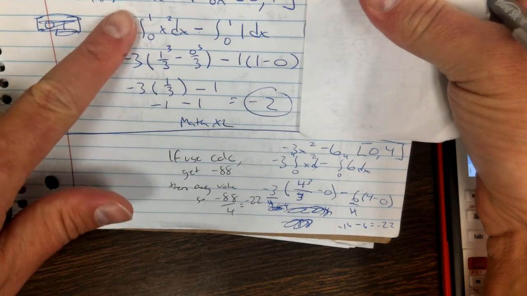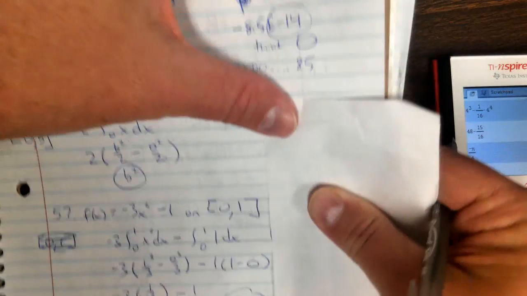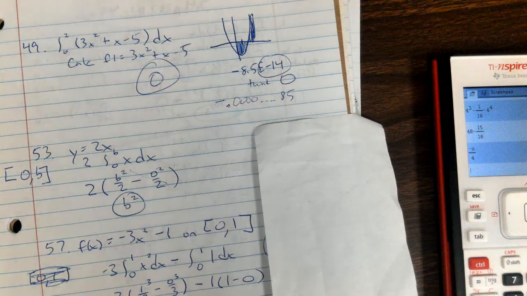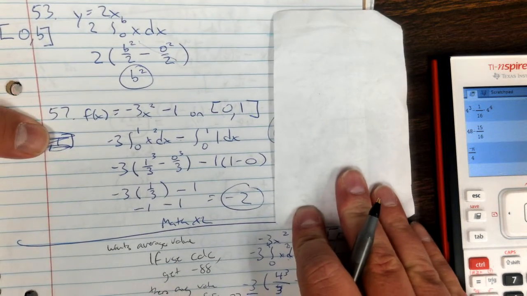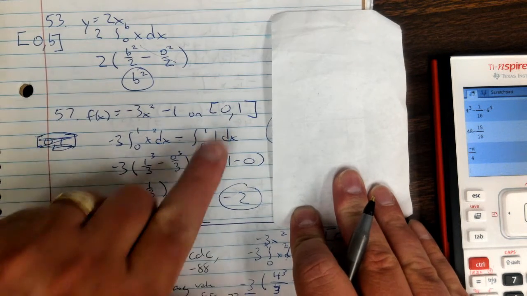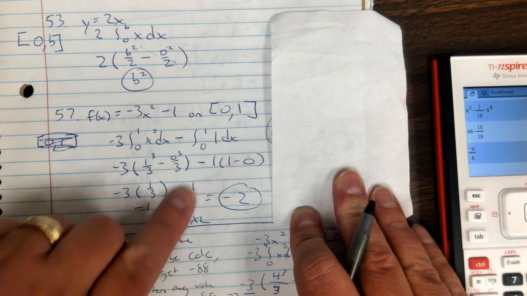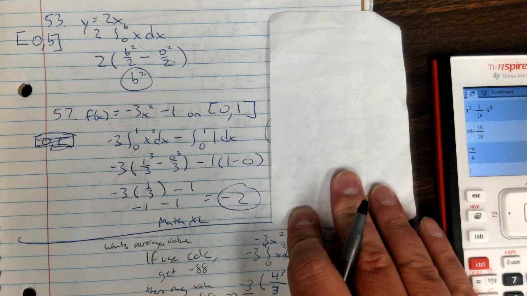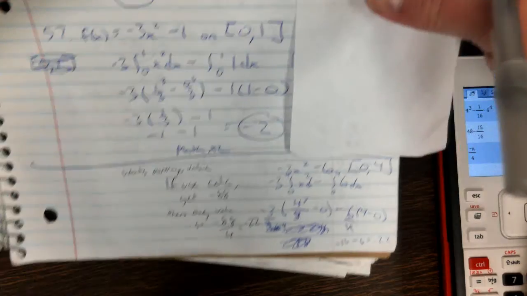But this problem mentions average value or average integral. Okay, I looked that up. So what it wants is average value, and since this is just 0 to 1, there's really nothing special I had to do, and so it wouldn't be obvious as to what the problem was if you were doing a similar one like that.